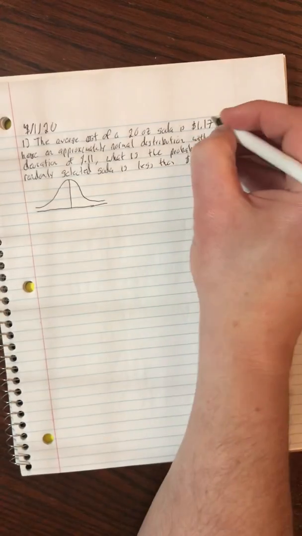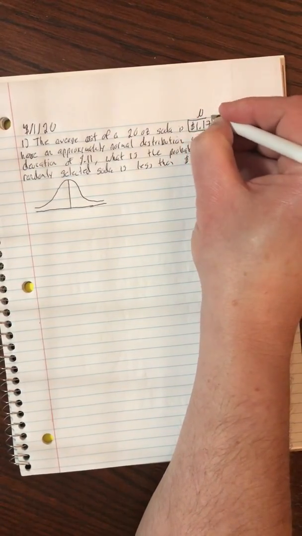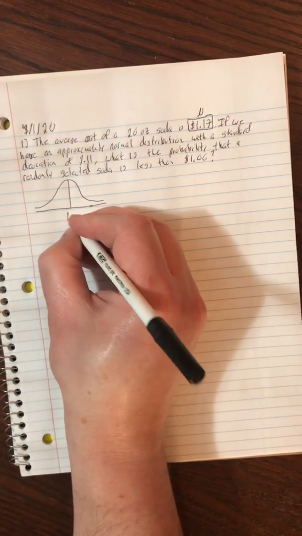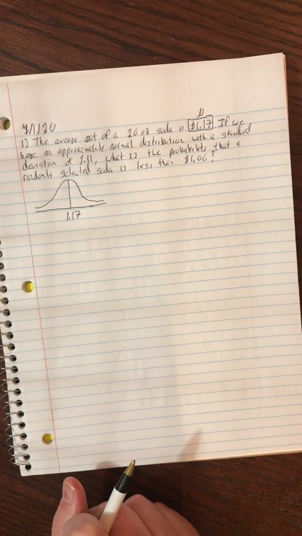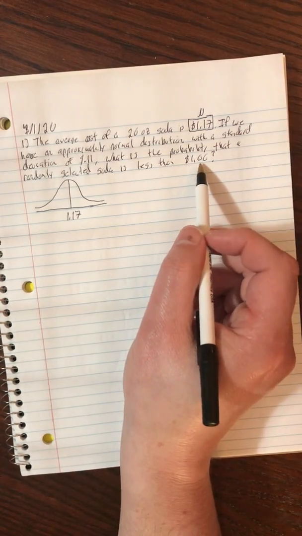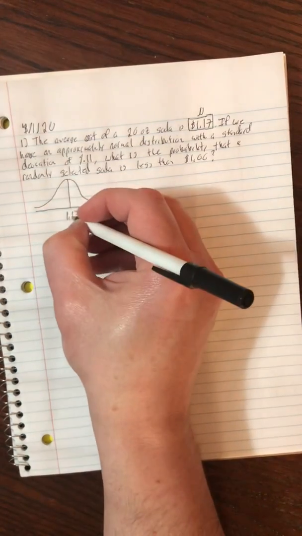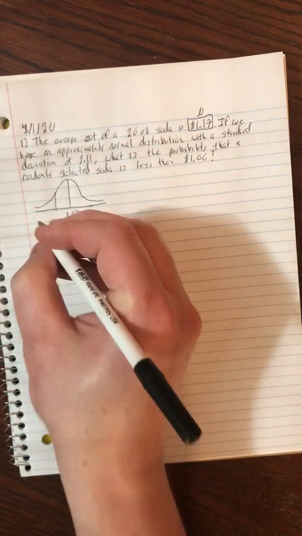What is the mean in this problem? My mean is $1.17. Now, what is the value that we're looking at? We're looking at $1. So $1.17 is more than $1, so somewhere on the left-hand side I'm going to draw $1.